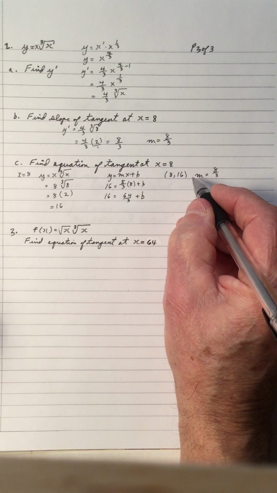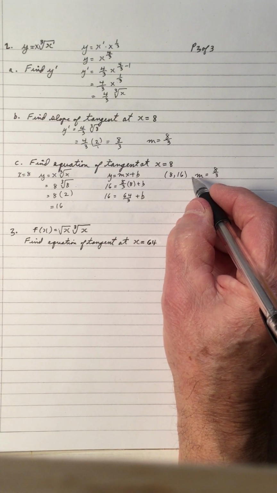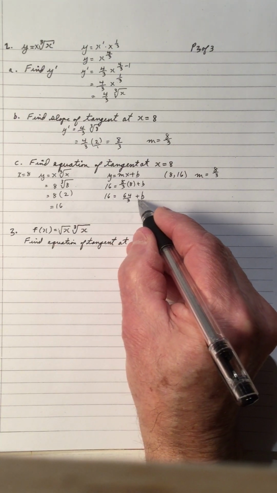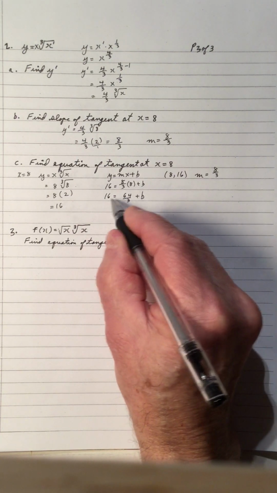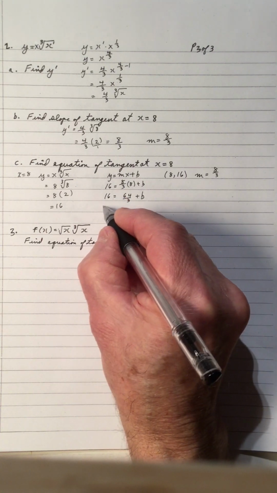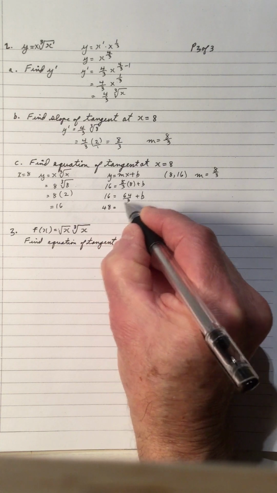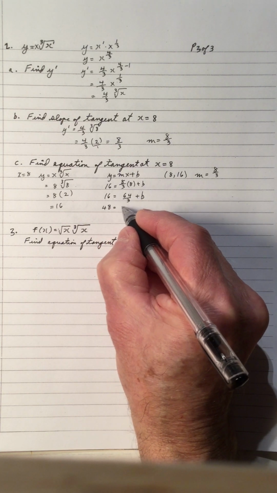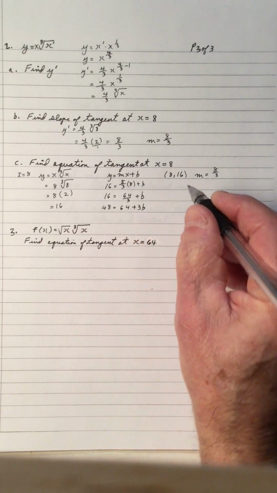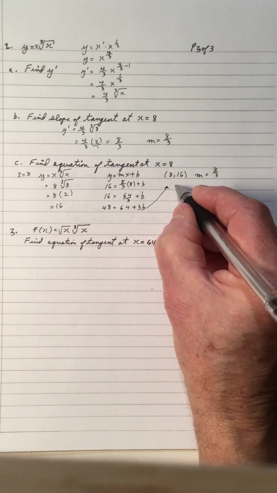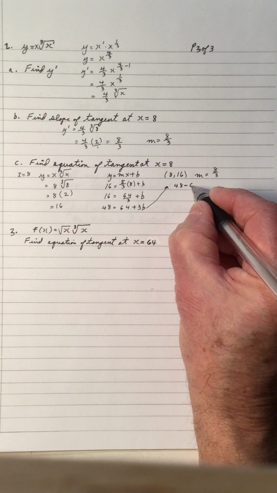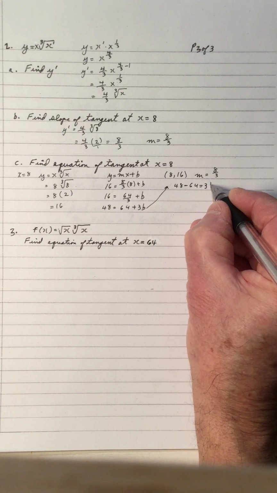And if we want, we can multiply by 3 here, because the LCD of this equation is 3. So 3 times 16 is 48. 3 times 64 over 3 is 64. 3 times b is 3b. So we have 48 minus 64 equals 3b.